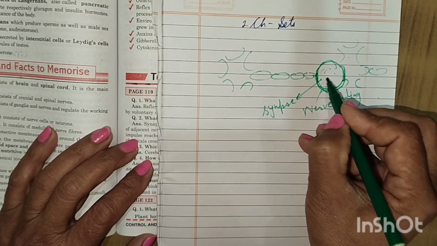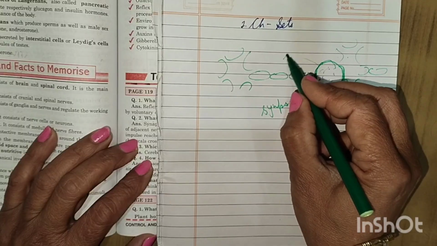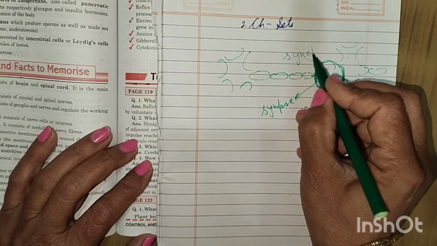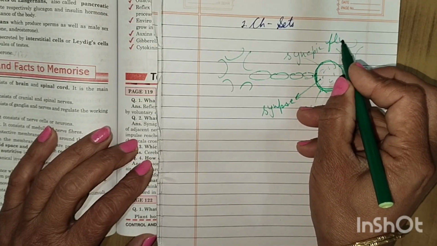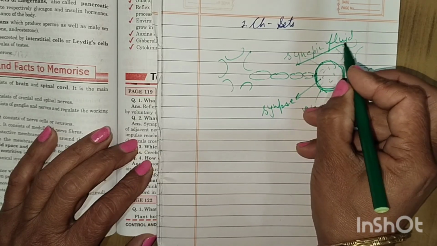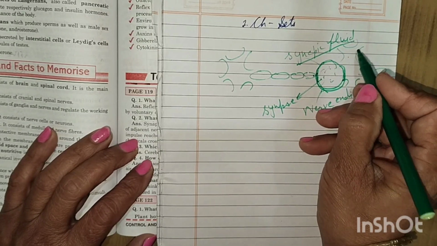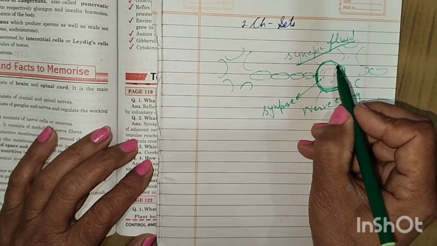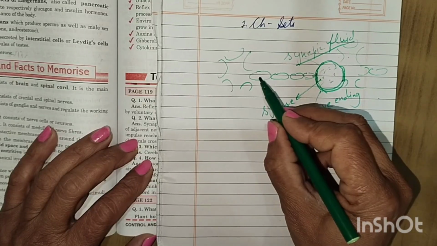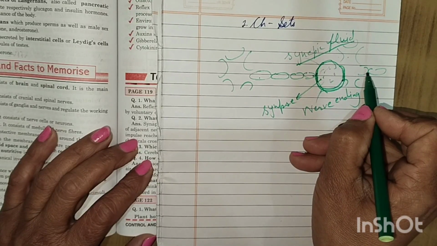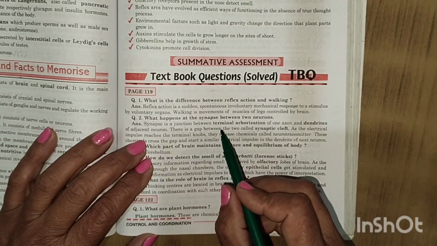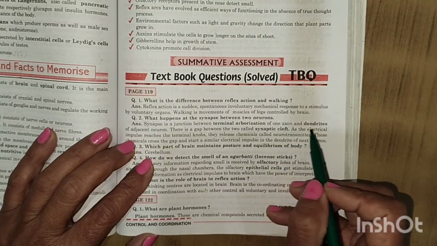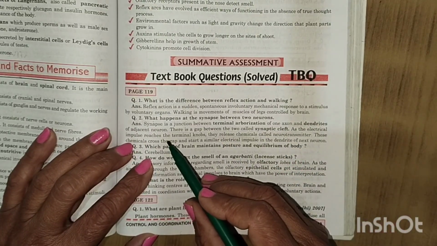And here the fluid is present. This is called the synaptic fluid. Here the neurotransmitters are transmitted and help in the transmission of the impulse from one neuron to another neuron. Synapse is the junction between the terminal of one axon and the dendrite of the adjacent neuron.